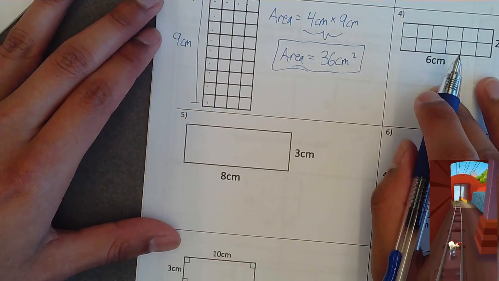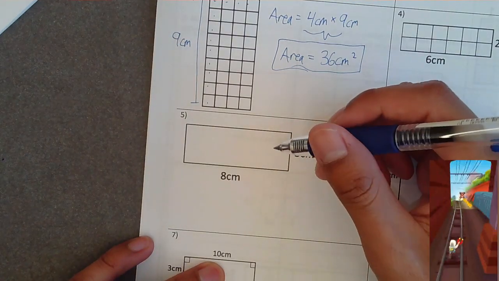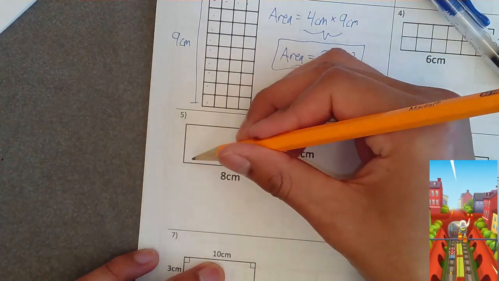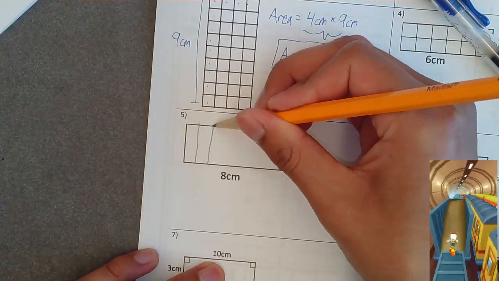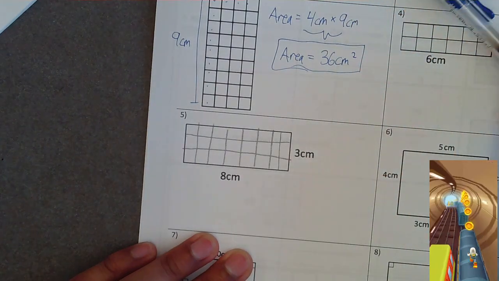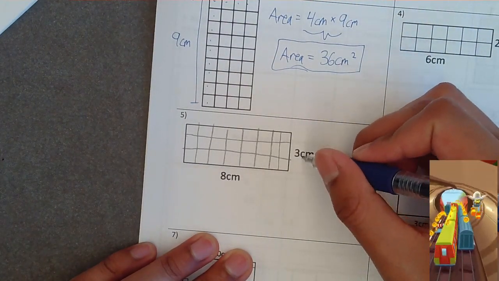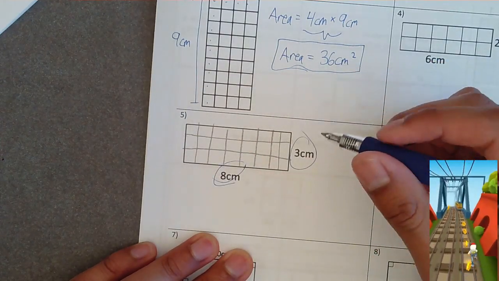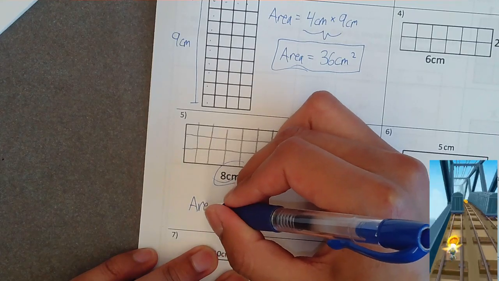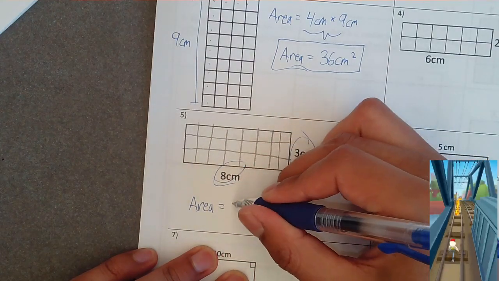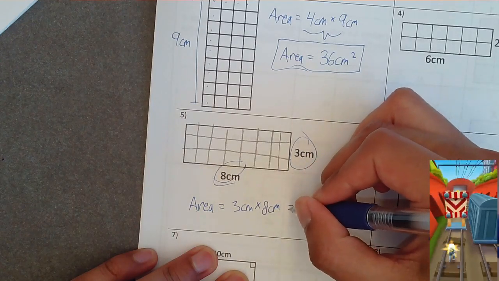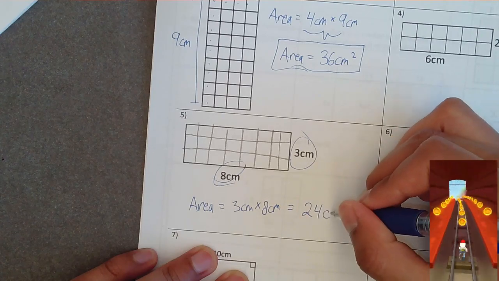For number 5, if I really wanted to, I can use my pencil and literally draw out rows of 8. Why would I do that when I'm already told what the length and what the width is? Here I have 3 and 8. So my area, doing things a lot faster, would be 3 centimeters times 8 centimeters, which would give me 24 square centimeters.